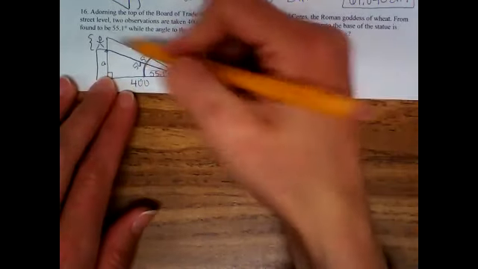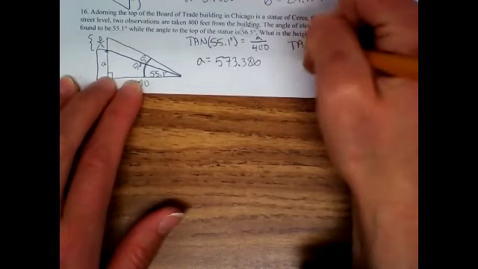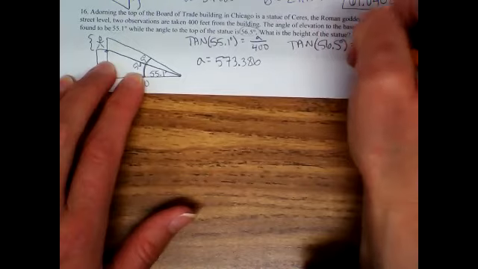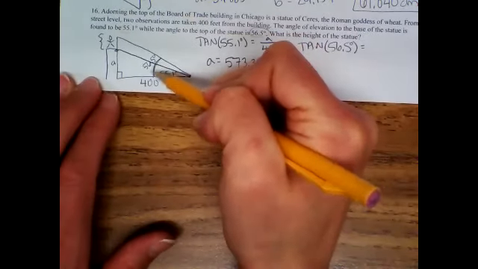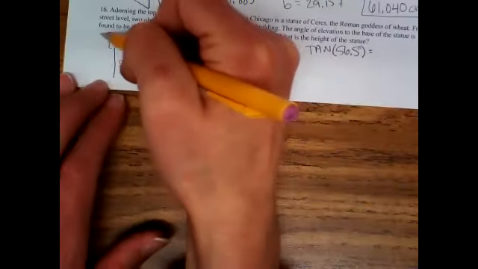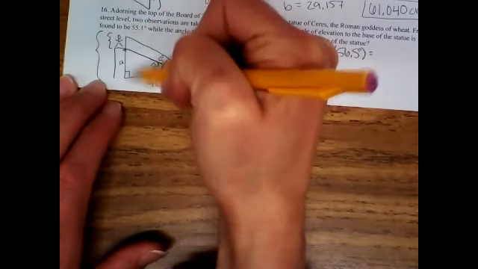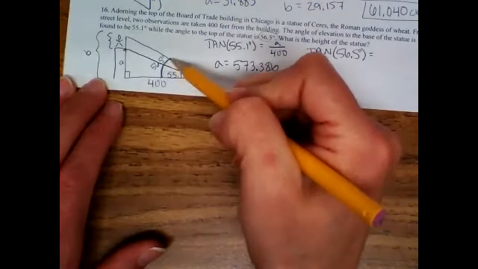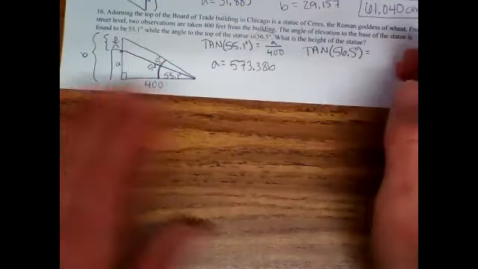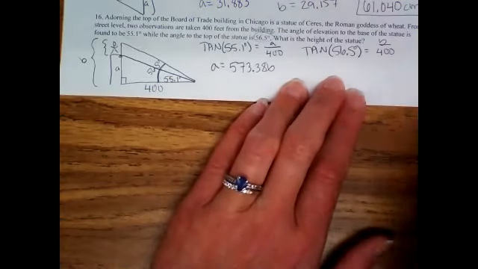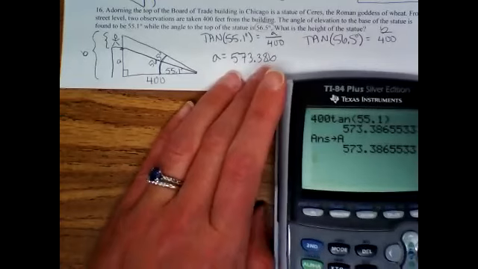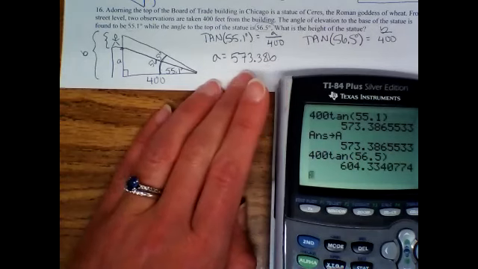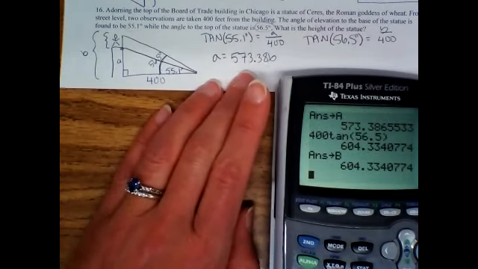All right, now we're going to look at the whole big triangle. We'll have tangent of, what was the other one, 56.5 degrees equals. Because that is this entire angle, your opposite side is this entire thing. It's the building plus the statue. I'm going to call that B. Again, the reason why is it's the whole angle, so it's this entire side. Equals B over 400. Go ahead and type that one in. It'll be 400 tangent of 56.5. Store it as B. Store alpha B, enter.